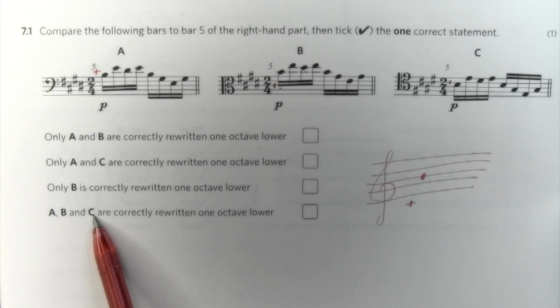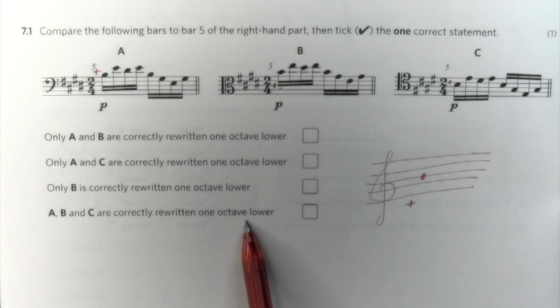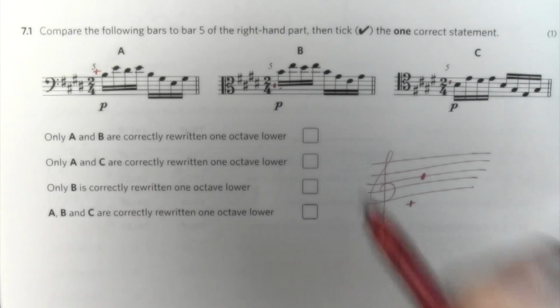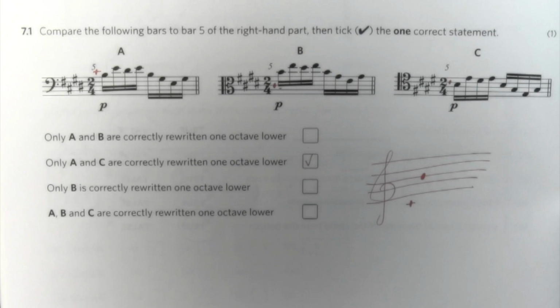A, B and C are correctly rewritten one octave lower. No, because this is different from the other two. So the right answer is this. Only A and C are correctly rewritten one octave lower.